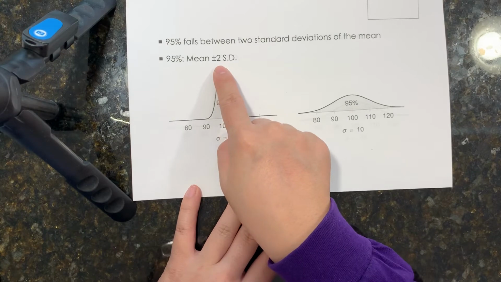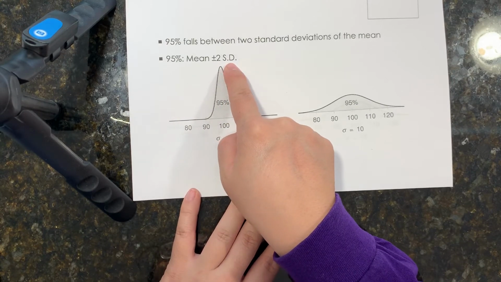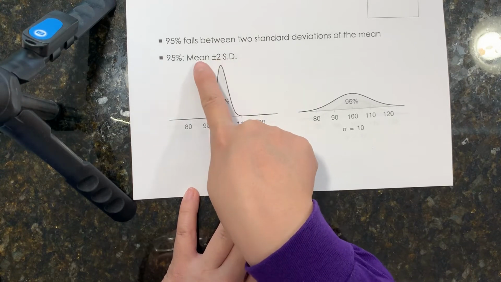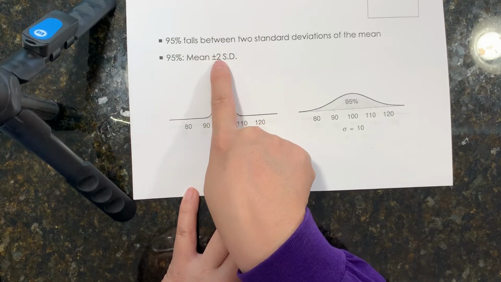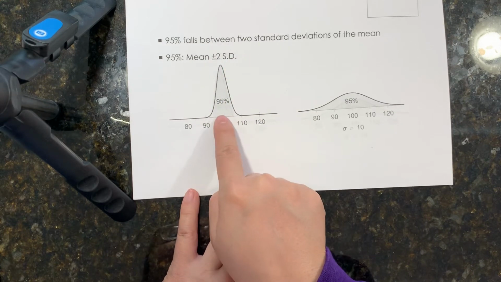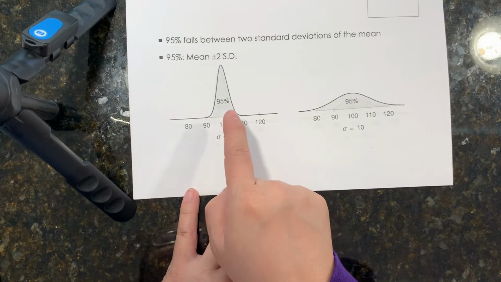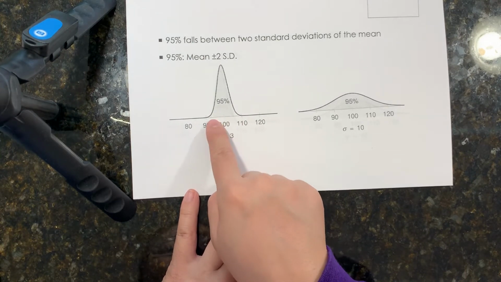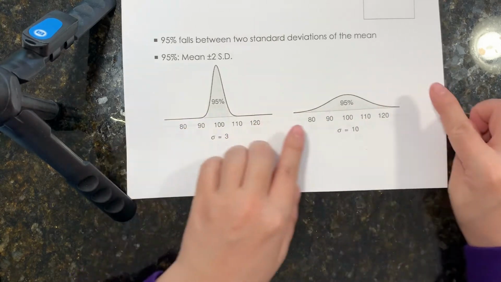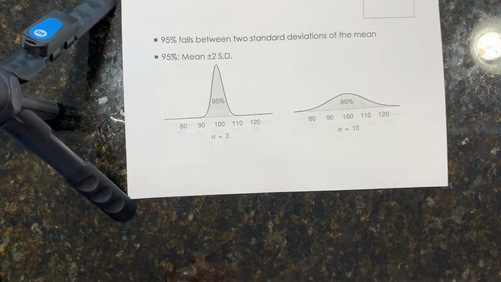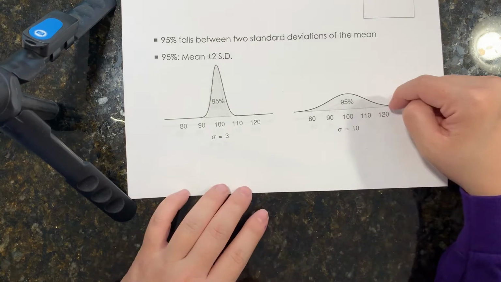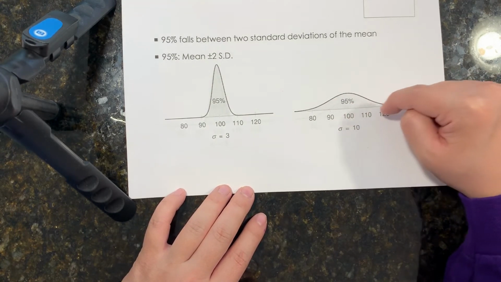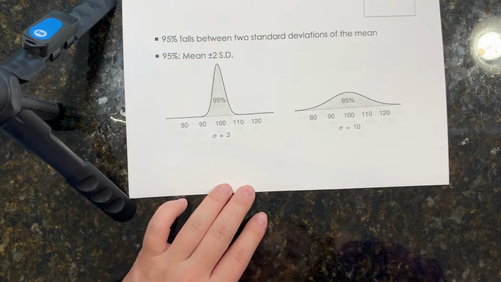For 95%, it's going to fall within 2 standard deviations of the mean. So again, if the standard deviation is 3, it would be the mean plus 2 times 3 and the mean minus 2 times 3. So 95% of the data is going to fall between the mean 100 plus or minus 6. So 106 and 94. That means 95% of the data falls between those 2 points. And if it's a wider distribution, where the standard deviation is 10, that means it falls between 120 and 80.